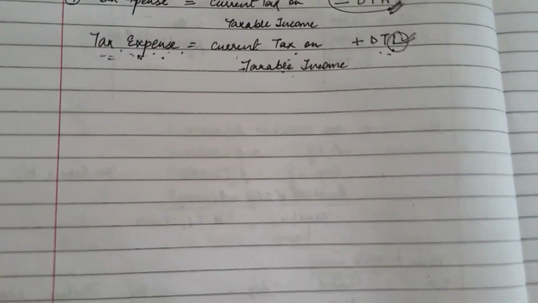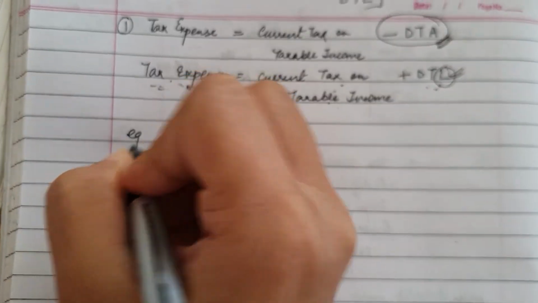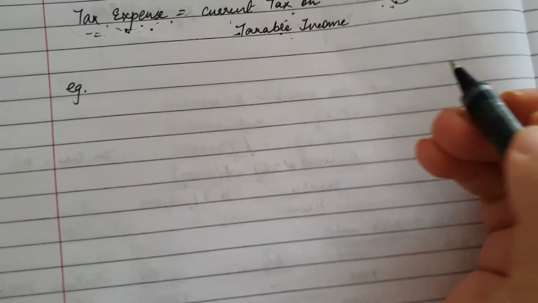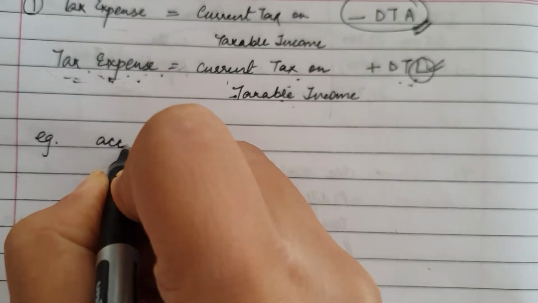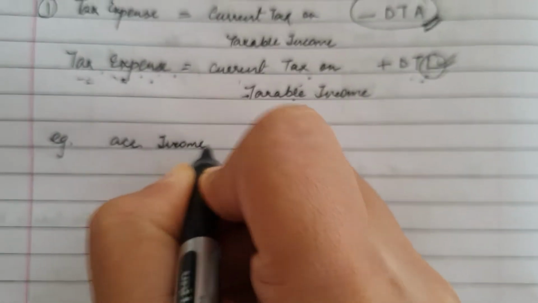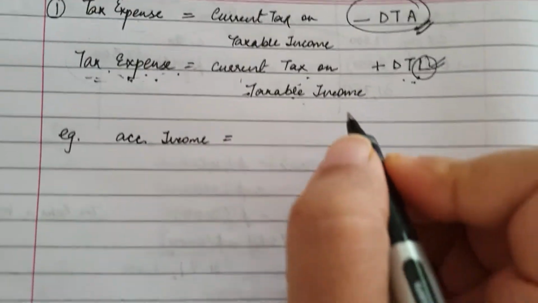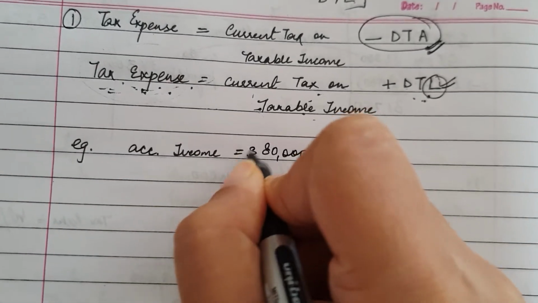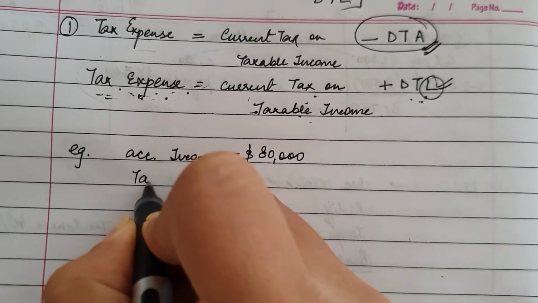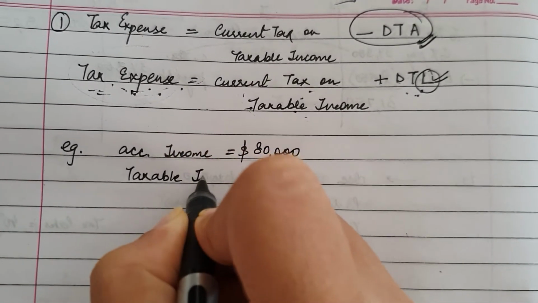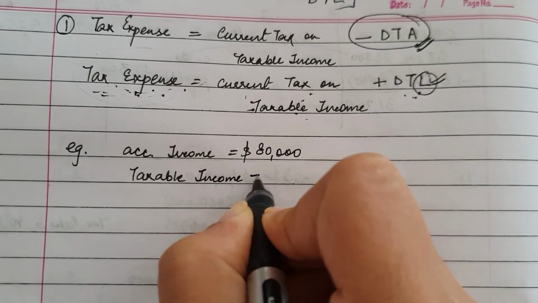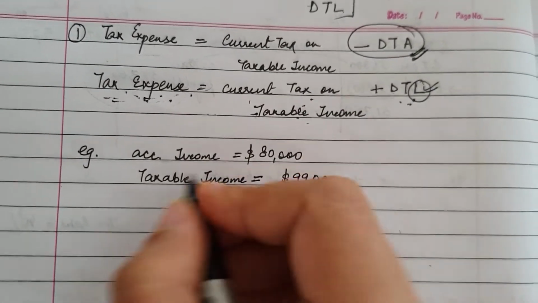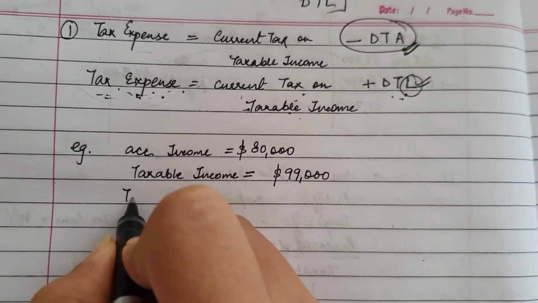So, moving on to the example. This is the example that I've created with the following information. The accounting income, or the income as per the financial reporting, is $80,000. The taxable income comes out to be $99,000. I'm sorry, there's a temporary difference.